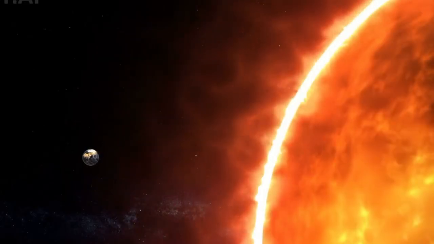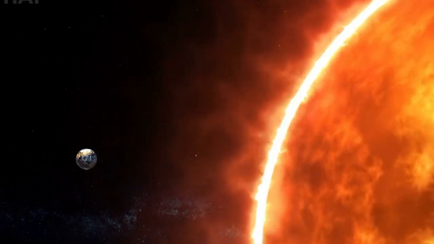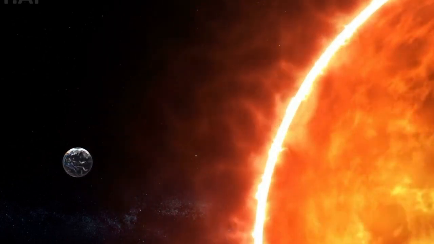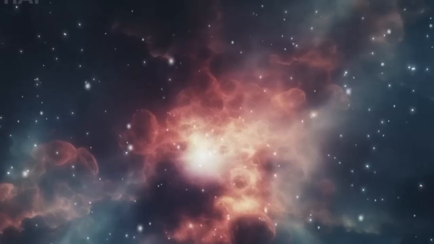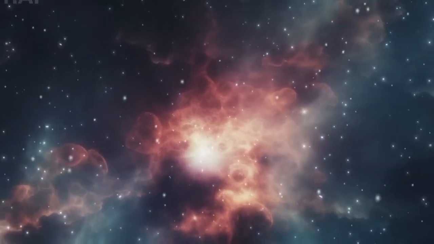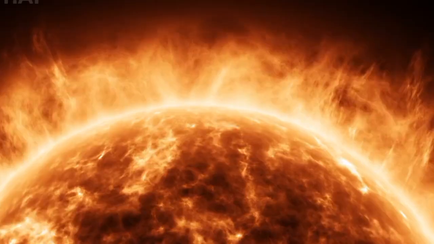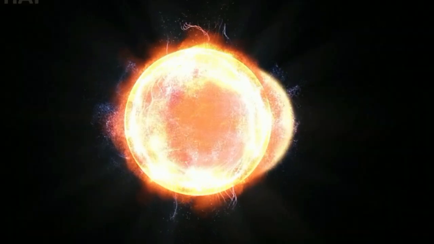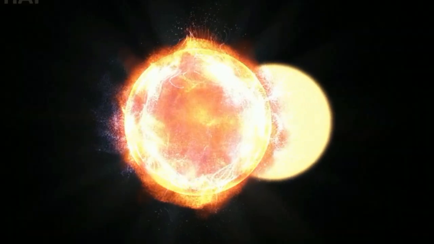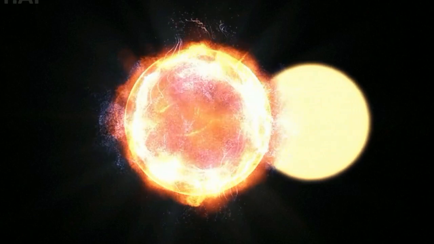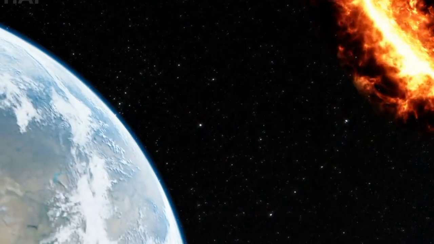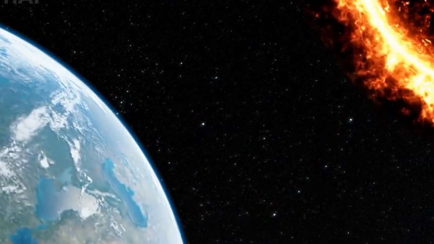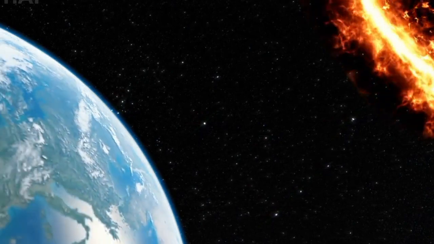Distance from Earth. The Sun is, on average, about 93 million miles, 150 million kilometers, away from Earth. This distance is called an astronomical unit, AU. 2. Composition. The Sun is made primarily of hydrogen, about 74%, and helium, about 24%. The remaining 2% consists of heavier elements such as oxygen, carbon, neon, and iron.